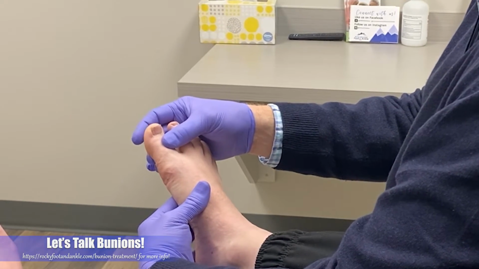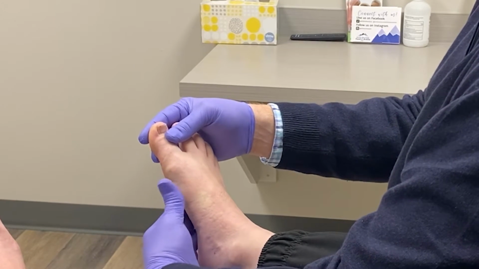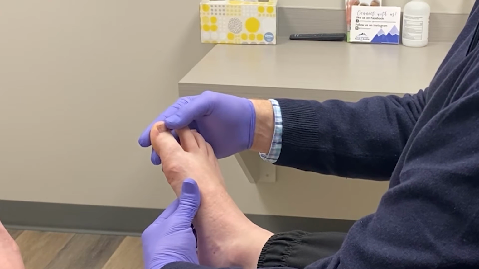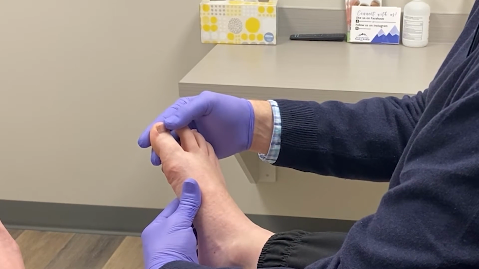If surgery is indicated, then a discussion with your doctor would talk about the different types of procedures that are possible based upon your specific problem.